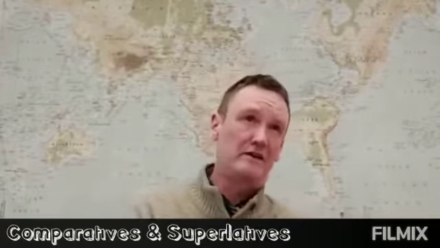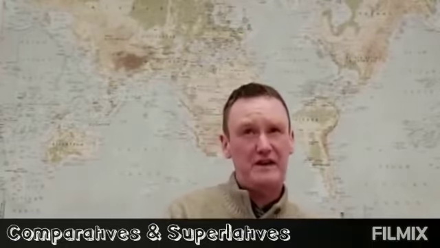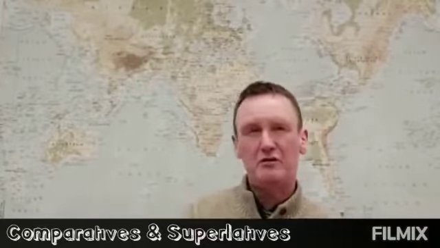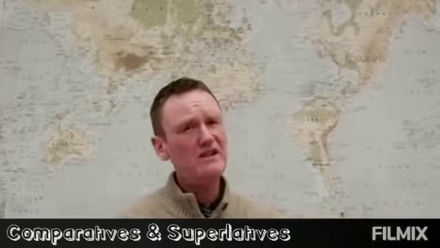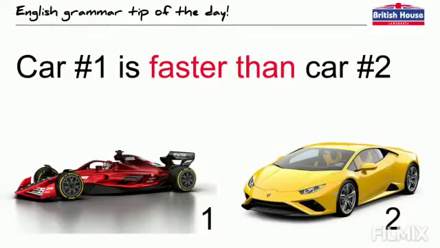What are they? Well, we use them to compare people and things. Let's begin by looking at comparatives. In this picture there's two cars. Now they're both fast cars, but the first car is faster than the second one.